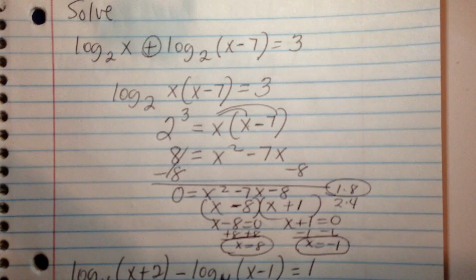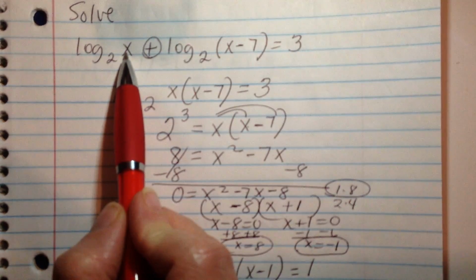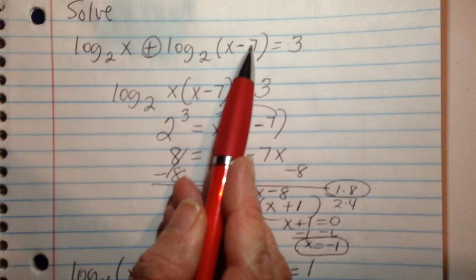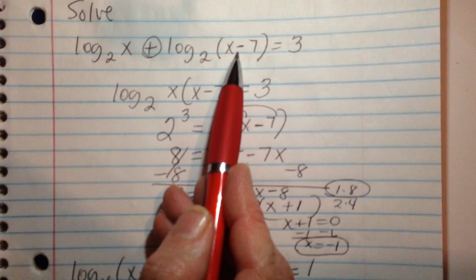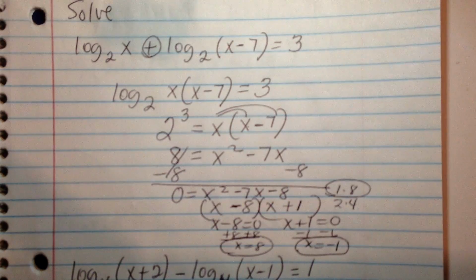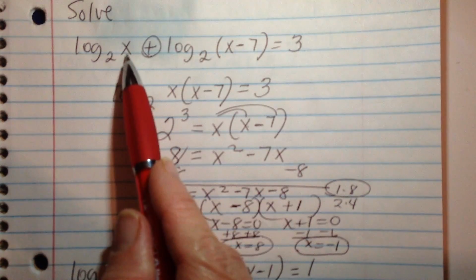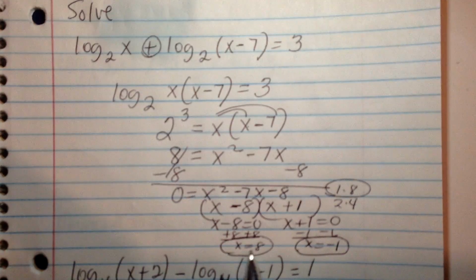But we have to check these. You can never take the log of a negative number. So if I plug in 8, I'm taking the log of 8. That's positive, that's good. I'm taking the log of 8 minus 7, which is 1. I can take the log of a positive number. You just can't take the log of a negative. So plugging 8 back in for x in the original problem, it's still asking me to take the log of a positive, so 8 is a good answer.